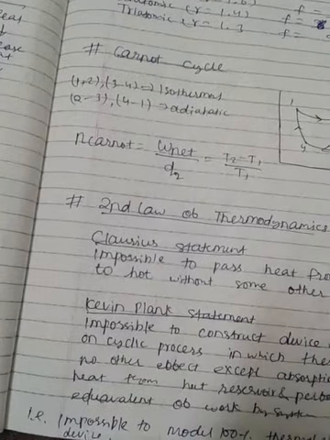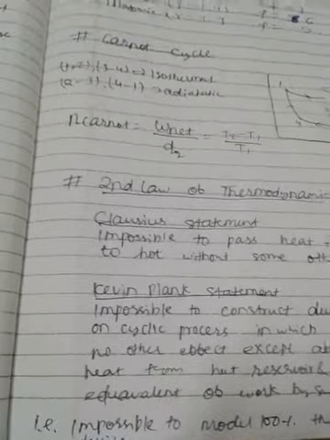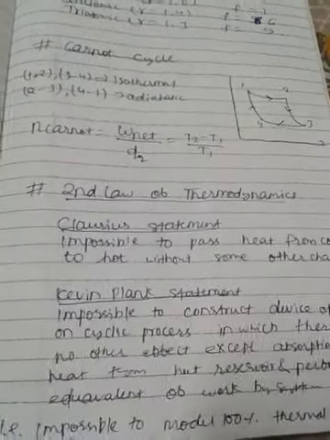Carnot cycle is actually a combination of two different processes, isothermal and adiabatic. So 1-2 and 3-4 are isothermal, 2-3 and 4-1 are adiabatic. Carnot efficiency is equal to W net upon Q2. It means T2 minus T1 divided by T2.